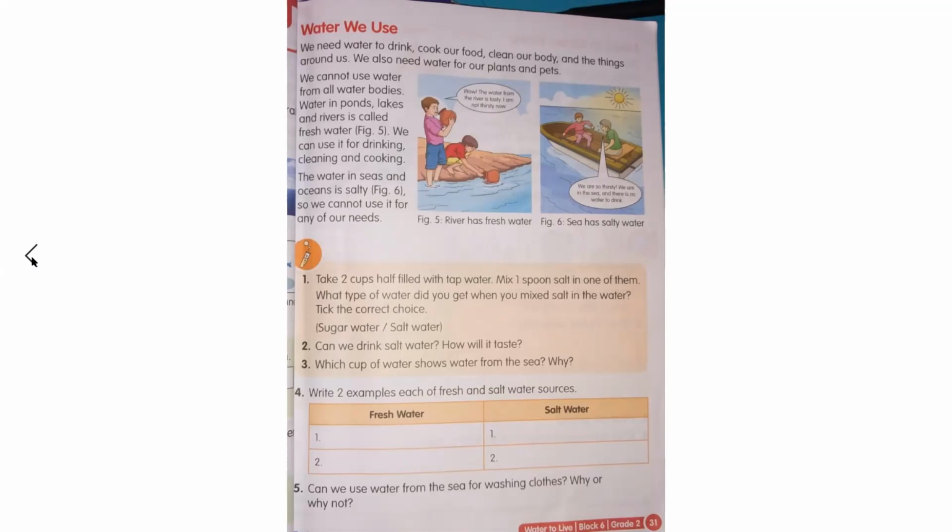salt water sources. Here fresh water, in this fresh water what you are going to write? From where we get a fresh water? From here river you can write, and here you can write a lake or pond. In a salt water you can write sea and second one is ocean. Yes na? Yes. Now this I explain you.